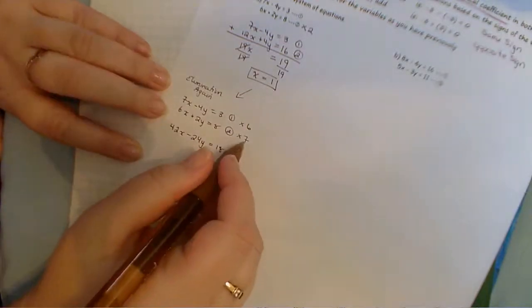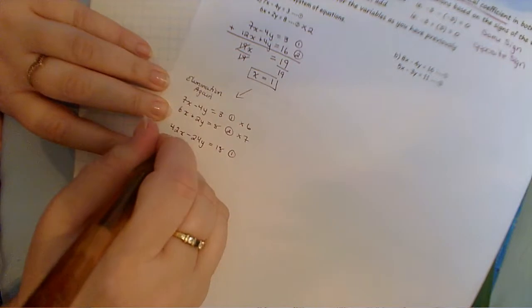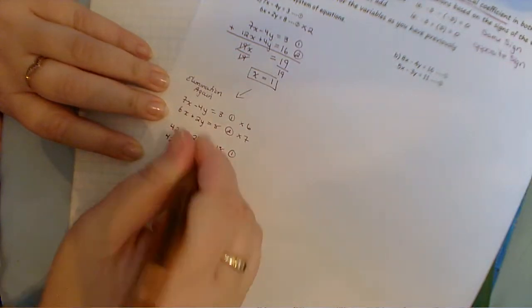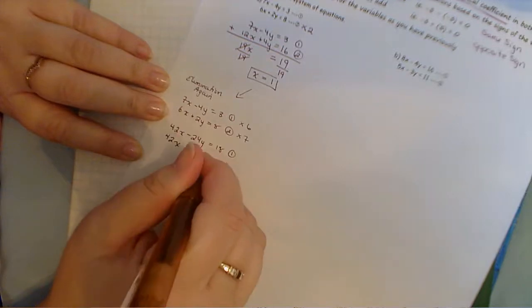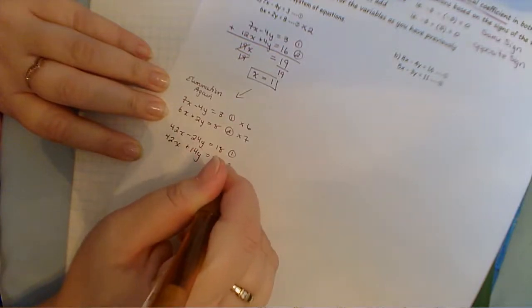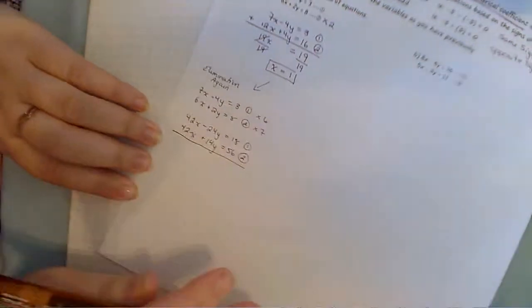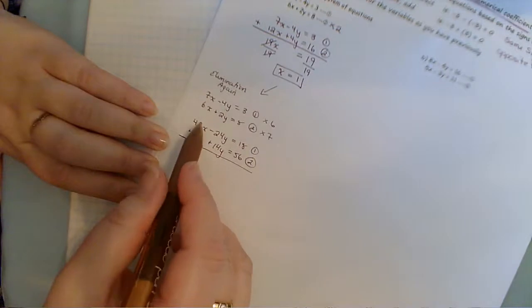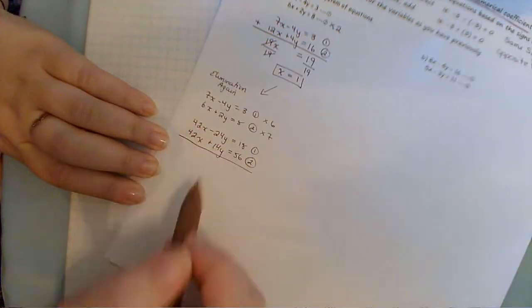It really doesn't matter. 7 times 6 is 42. See how they match? 7 times 2 is 14. So we have positive 14y's. And 7 times 8 is 56. So that's equation 2. I'm going to draw, again, a big fat line underneath. Now, again, the 42's are what are matching, right? The x's match, not the y's this time.